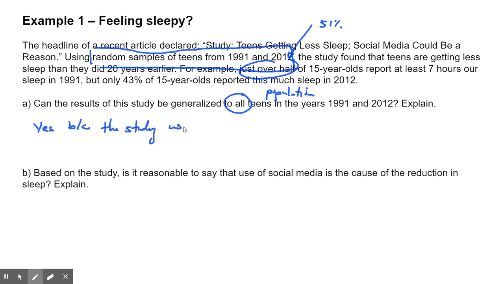used random samples of teens from 1991 and 2012.